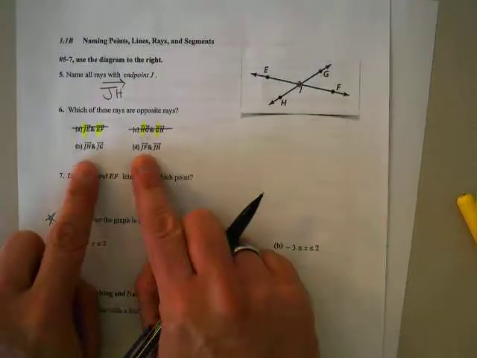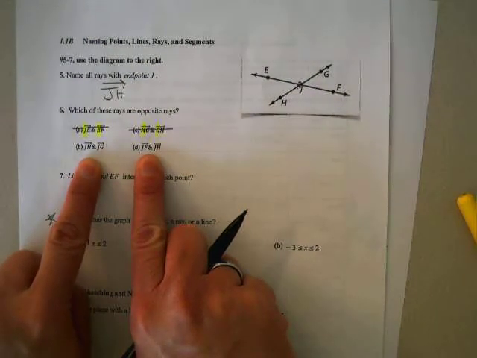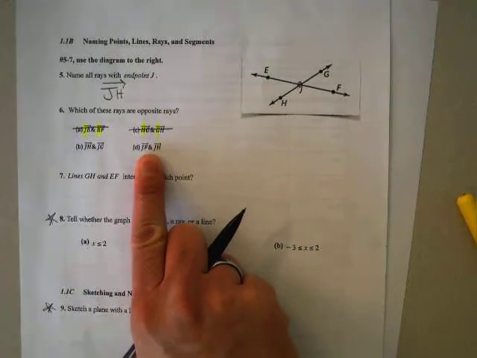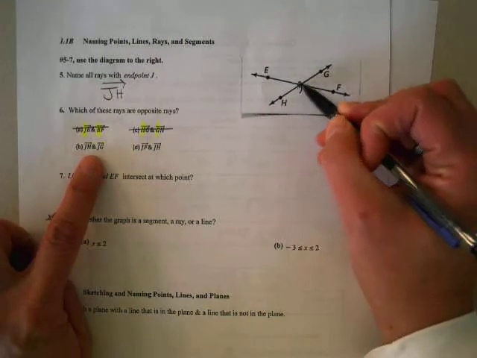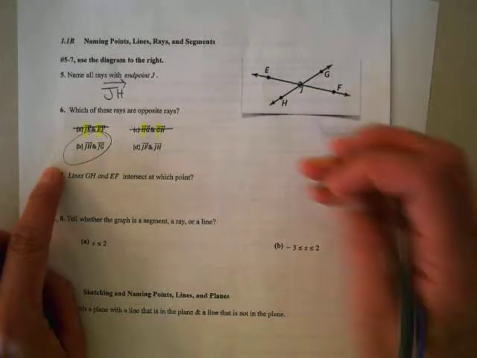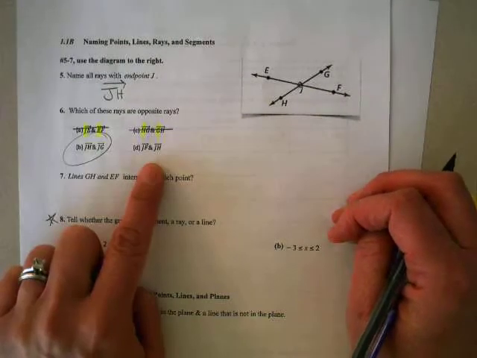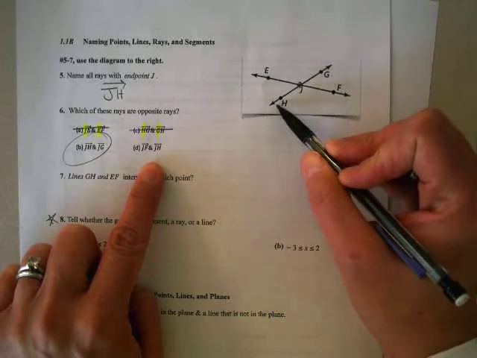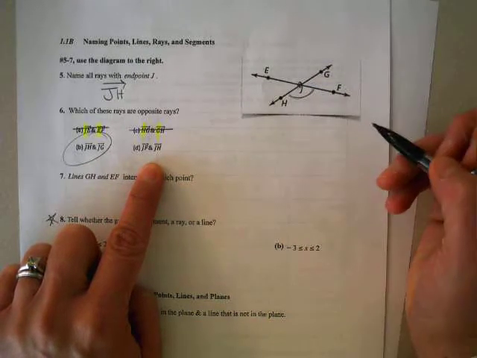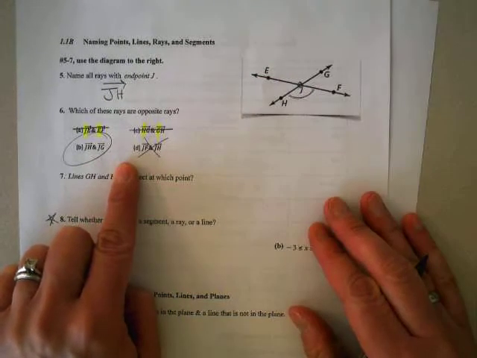So now I just have to look at these two choices and make sure they go in a straight line. So JH, JG. And this is looking really good right there. Maybe I should still read this. JF, JH. Do you see how it's an angle? So it can't be this choice.